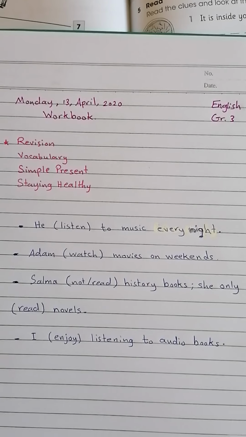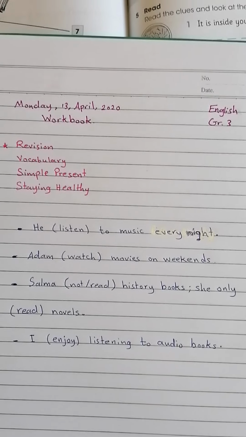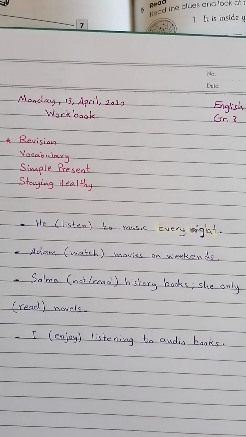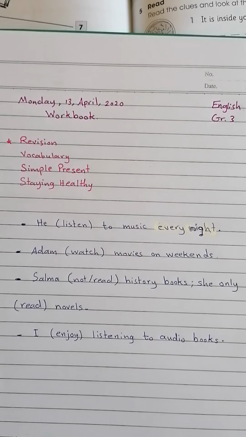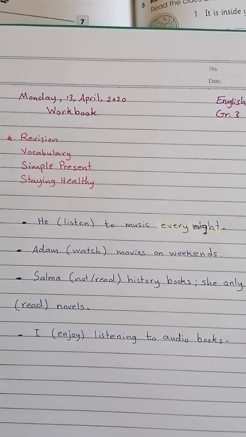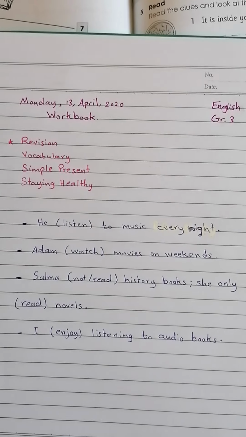There are some words which tell us about the simple present, like every and always, usually, or any situation that expresses a habit or a routine or a fact is simple present.